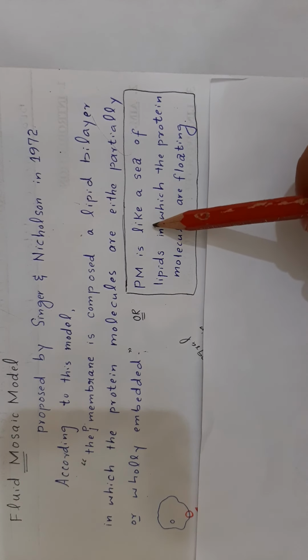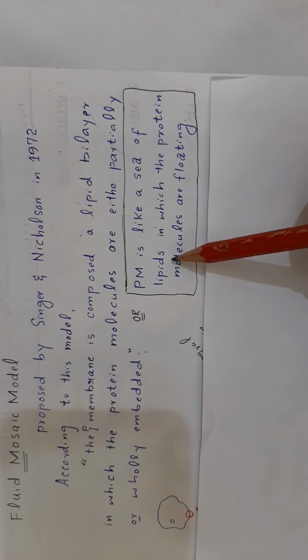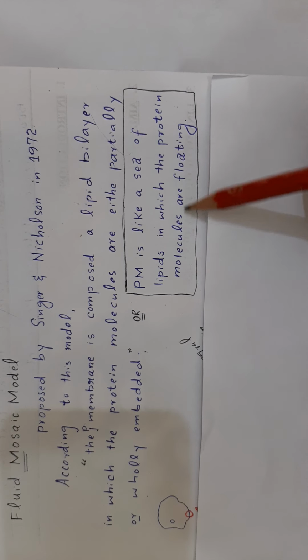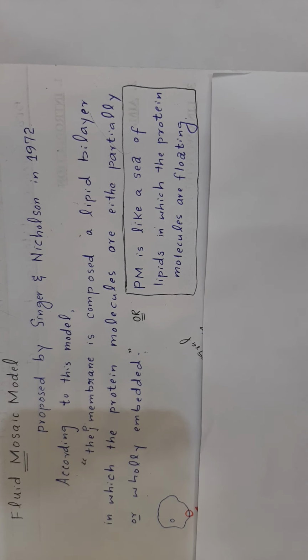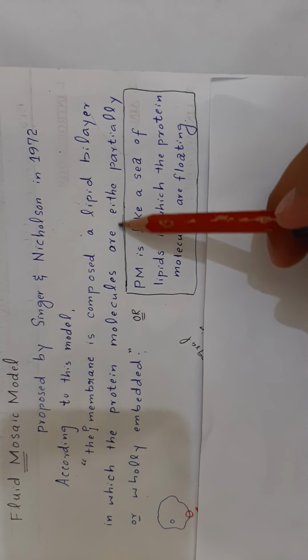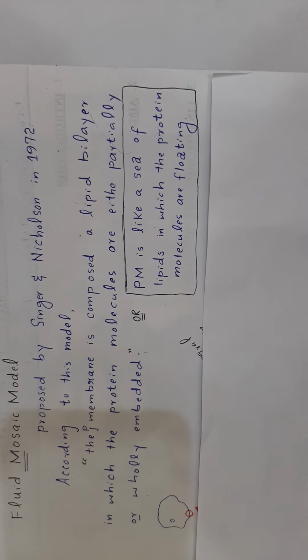Our plasma membrane is like a sea of lipids in which the protein molecules are floating. Unlike the unit membrane model, in this model, the lipid bilayer is not sandwiched between two protein layers. Rather, the protein molecules are either partially or wholly embedded.